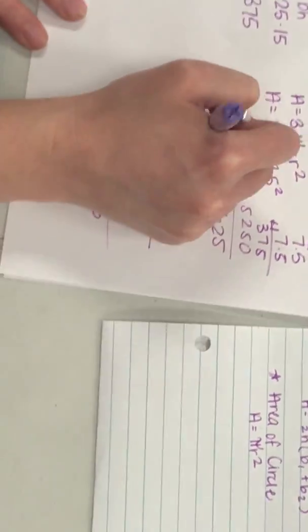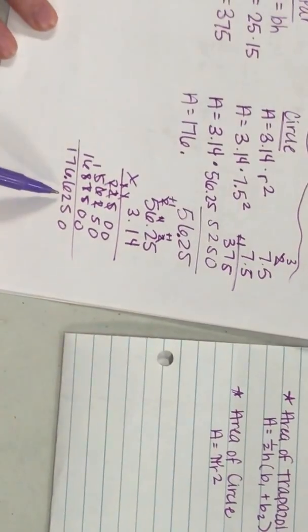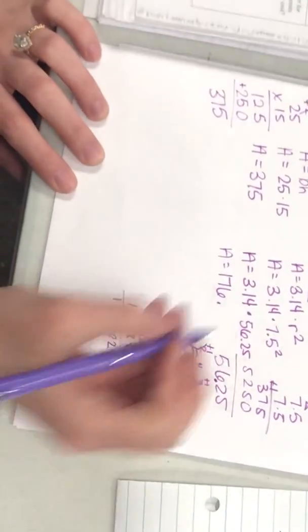So the area of the circle is 176.6250. I'm going to go ahead and just round that because it says round to the nearest cent. So 625. I'll just go ahead and put 625 for now. We'll round at the end.